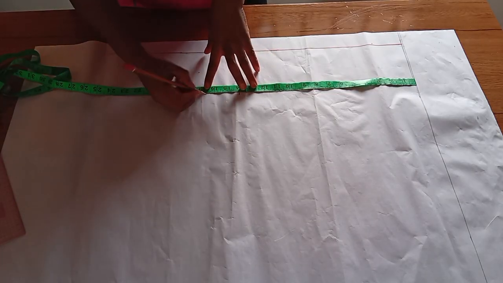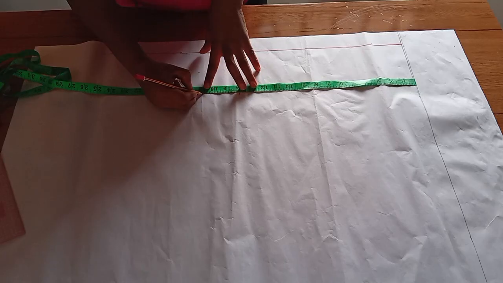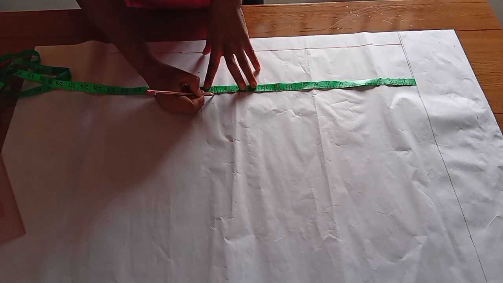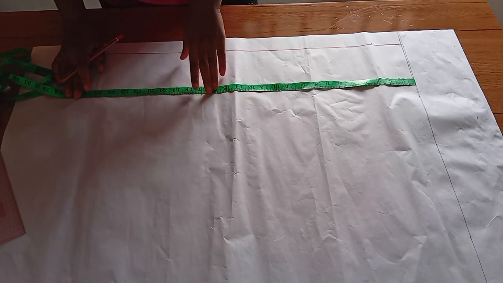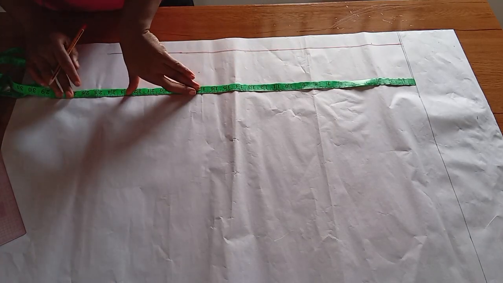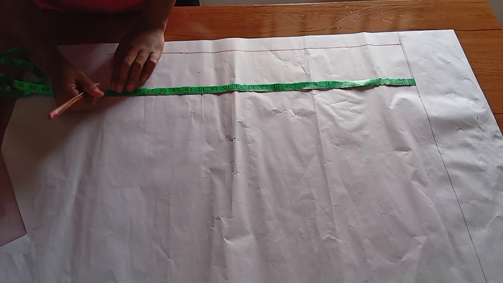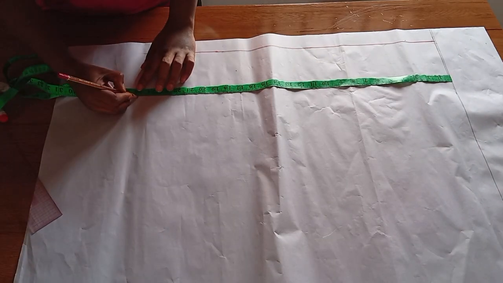Remember that I showed you that I'll be using 17 inches as my front waistline. Remember I used 16 in my back waistline. So right here I'm using 17 as my front waistline, so I mark the 17. Then the next line I'll be marking is my full length. Remember that I told you I want my full length to be 14, but I added 1 inch sewing and I was making it 25. So I'll be marking this 25 right here.